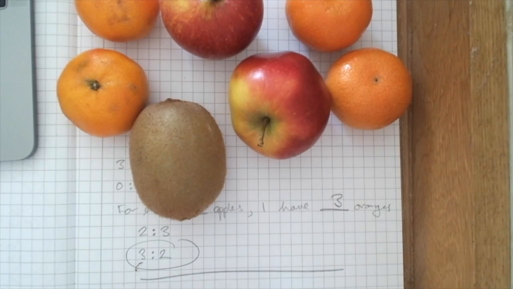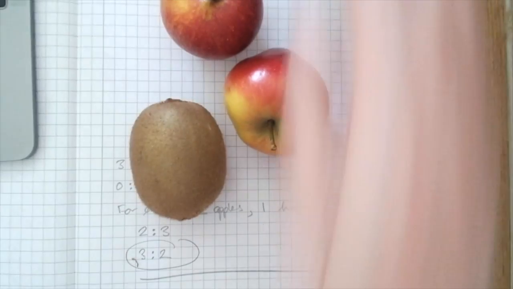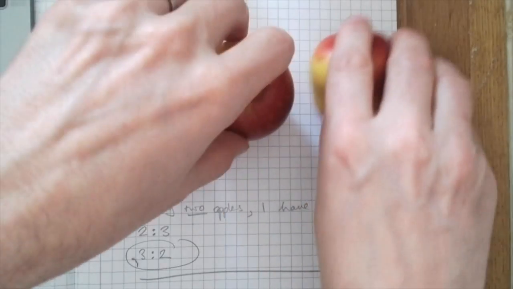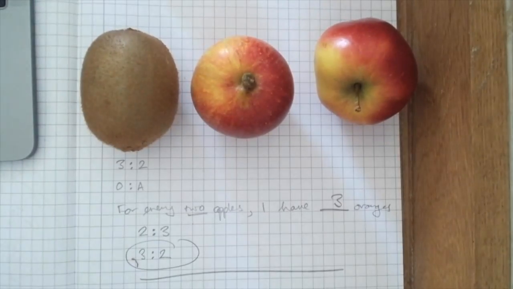Well, if the ratio of kiwis to apples is something colon something, then do I need these oranges? I actually don't. I can sort of ignore them. I'll pop them at the top. So really, the ratio of kiwis to apples is for every 1 kiwi I have 2 apples. So the ratio of kiwis to apples is 1 to 2.